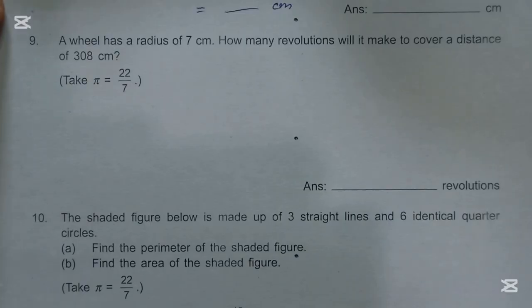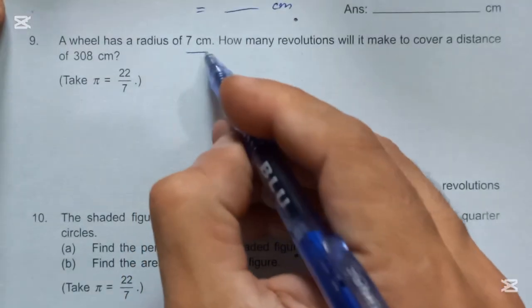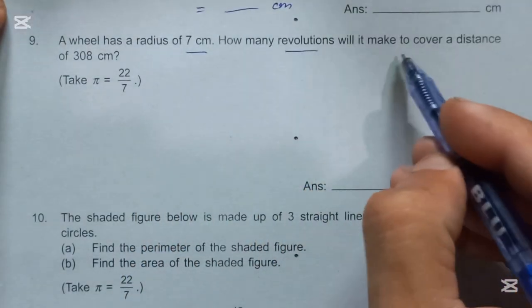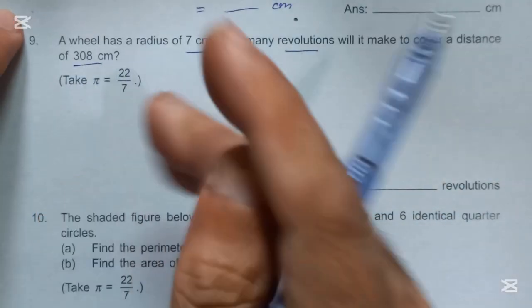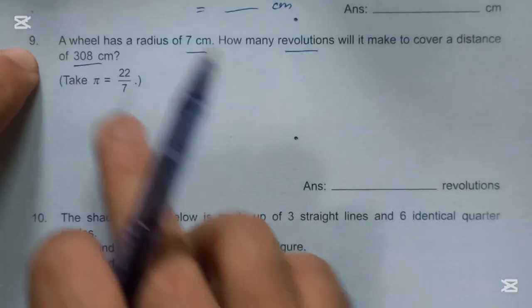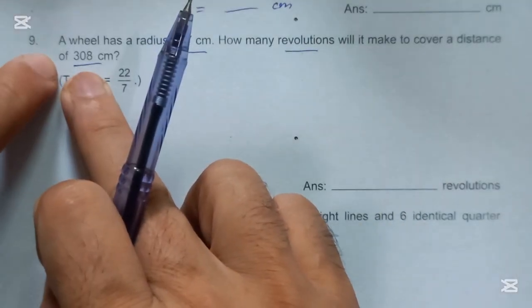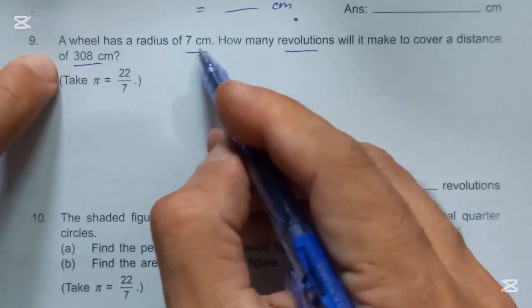The statement of the question is, a wheel has a radius 7 centimeter. How many revolutions will it make to cover a distance of 308 centimeters? This is the reverse of the previous question. This is the total distance which it has covered, and this is the radius of the wheel.